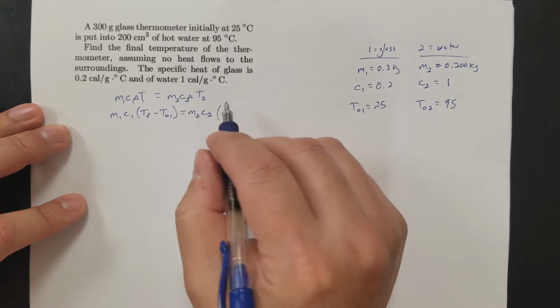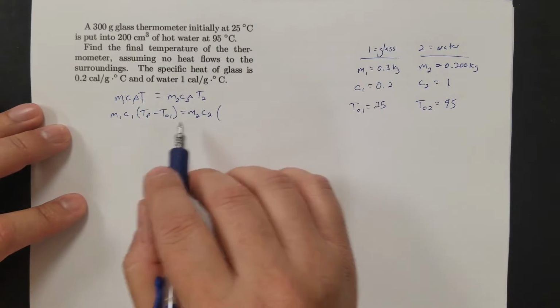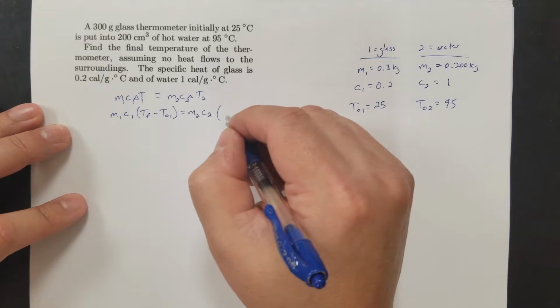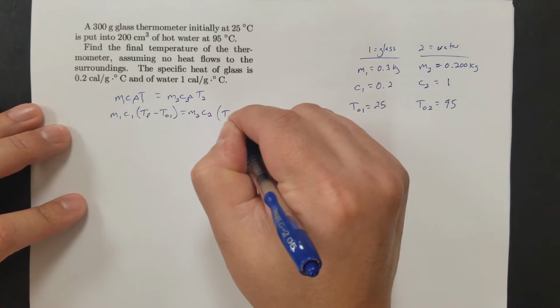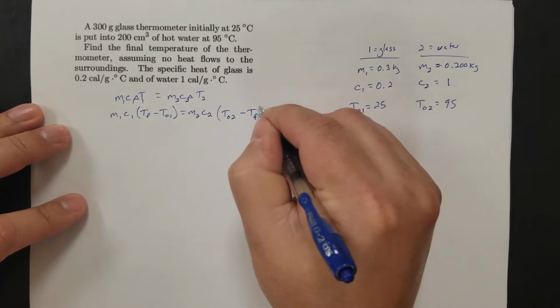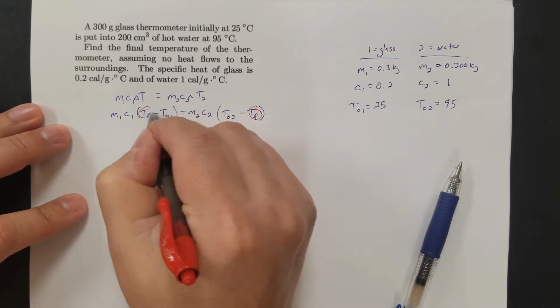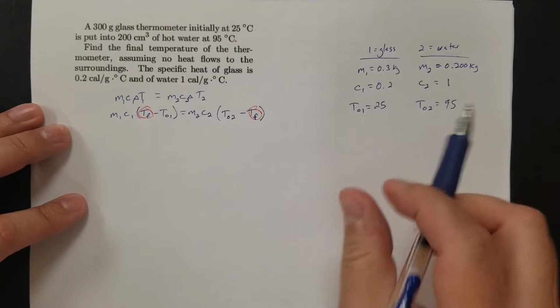I don't want negatives, because one of them is going to be negative like we did in the lab, because one is losing and one's gaining, right? So I'm going to do initial minus final. So I'm going to do T naught 2 minus TF. And the thing I'm trying to solve for is TF, so I need to combine these terms, right?